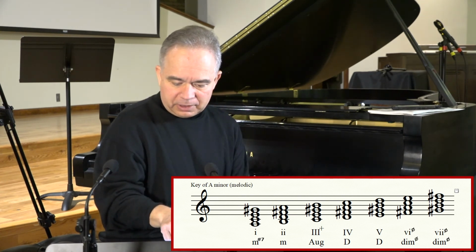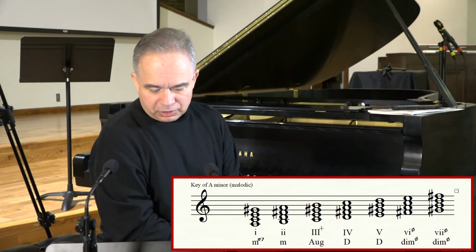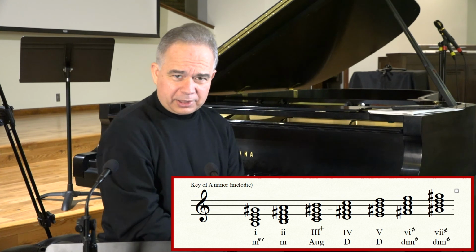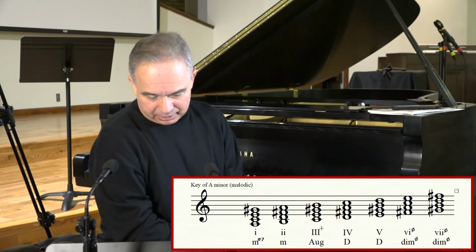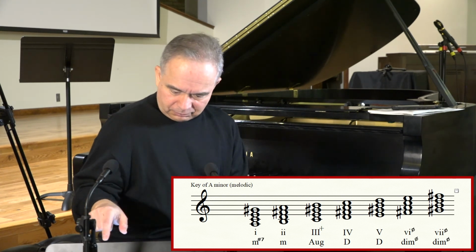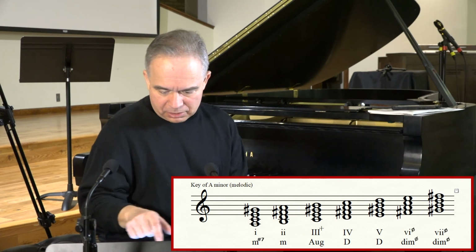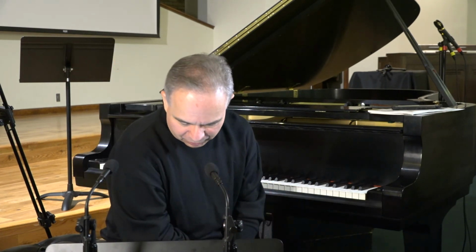All right, so there you have it. You can see now exactly how those qualities of the seventh chords play a role here in these different forms of the minor and the major key. All right, let's move on and do some exercises with seventh chords.